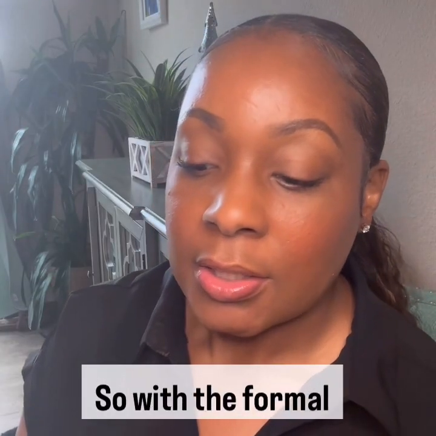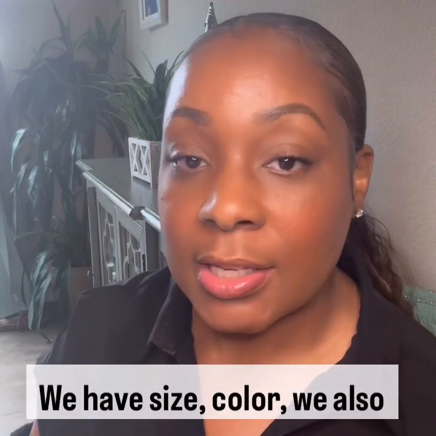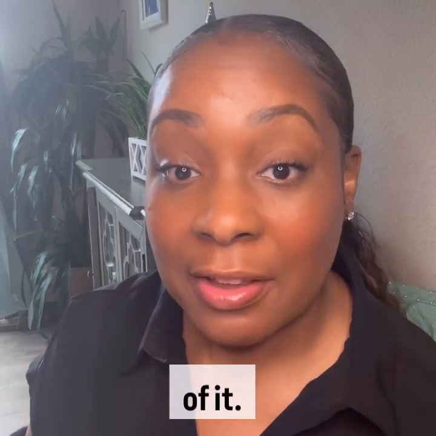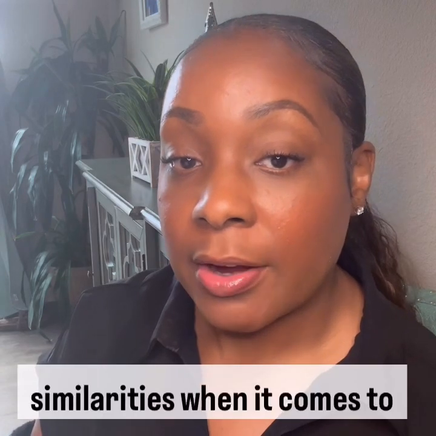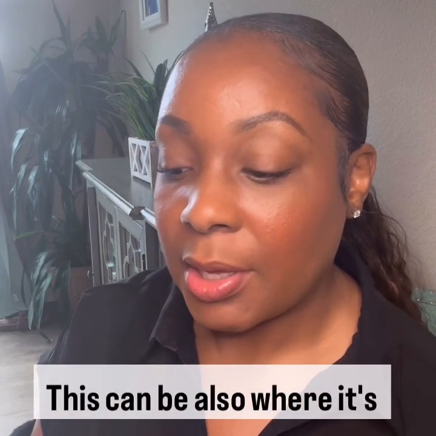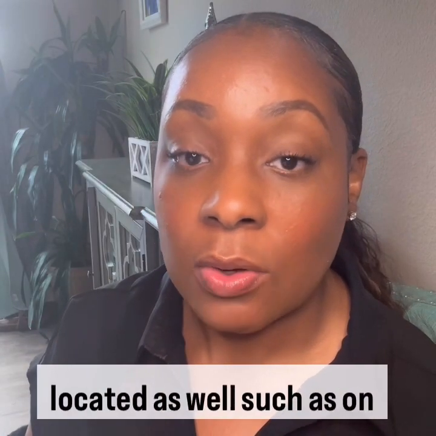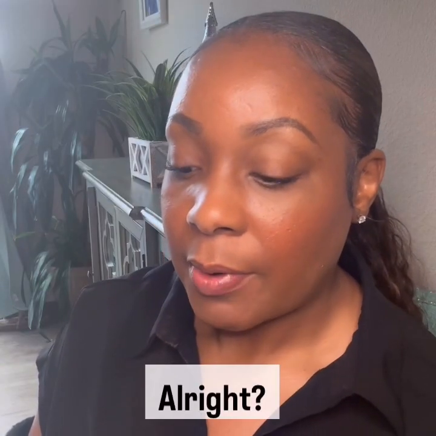So with the formal description, we have size, color, we also have the weight, the position of it. All of those share formal similarities when it comes to stimulus class. This can also be where it's located, such as on top or under. Those are formal features, right?